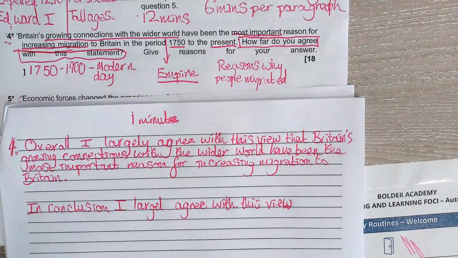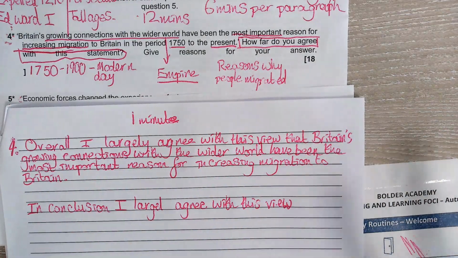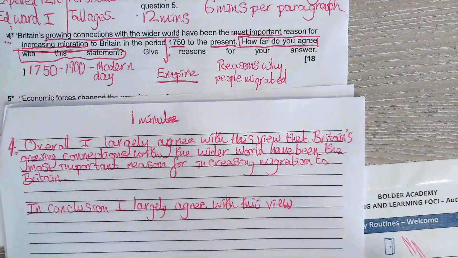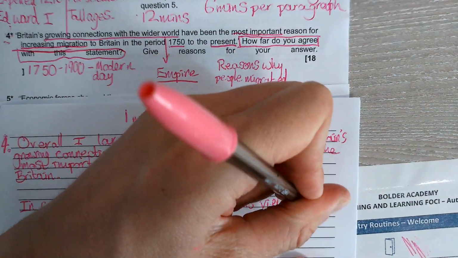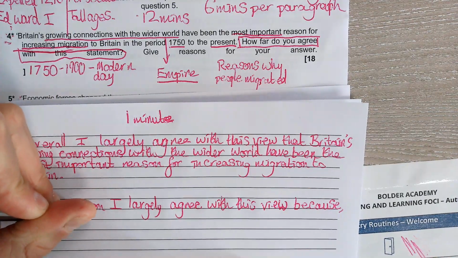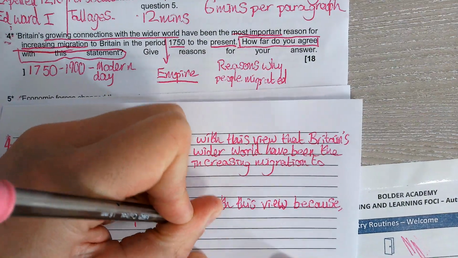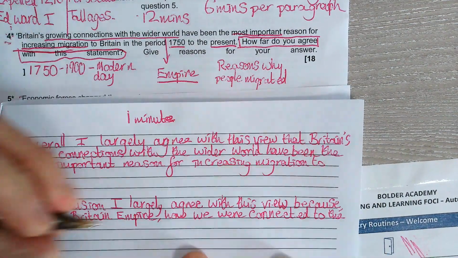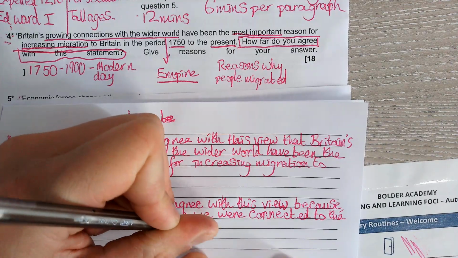Now, I'm not going to write out here all of the question like I did in my introduction. And the reason for that is, that's just going to take me too much time. And I'm not going to have time in the exam if I'm writing 4 paragraphs to do all of that again. Okay? So leave it at that. In conclusion, I largely agree with this view because clearly Britain's empire, how we were connected to the wider world, was a crucial driver.